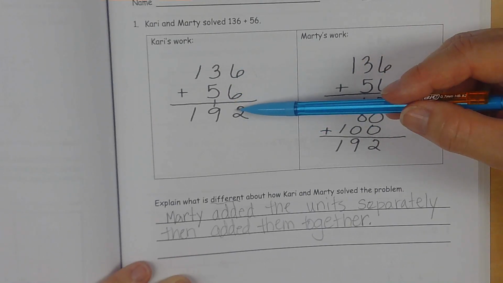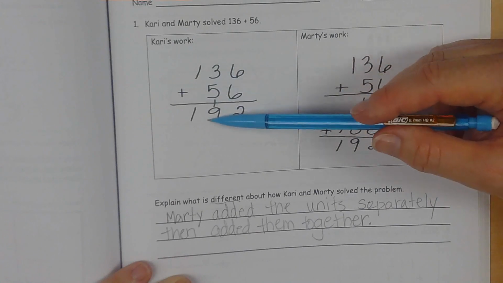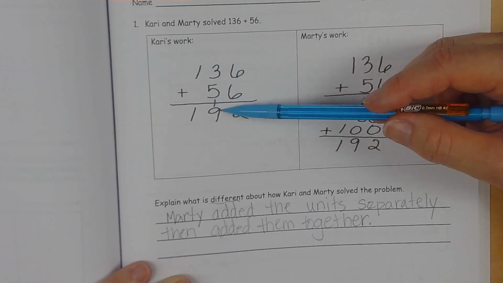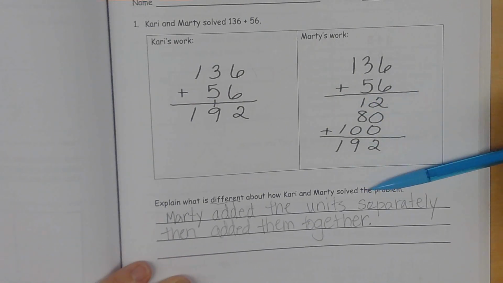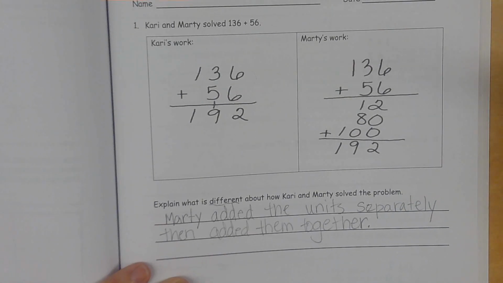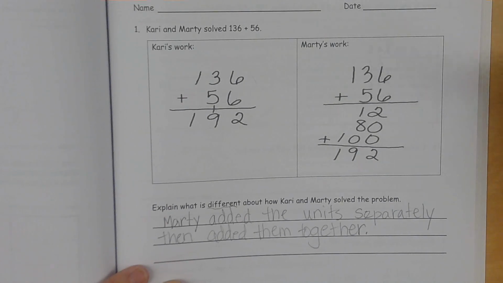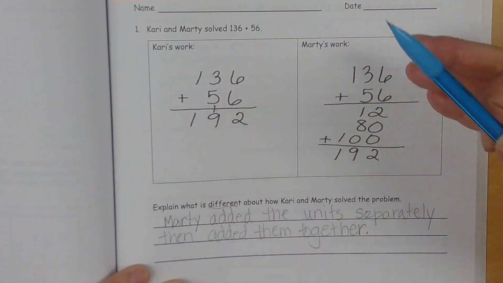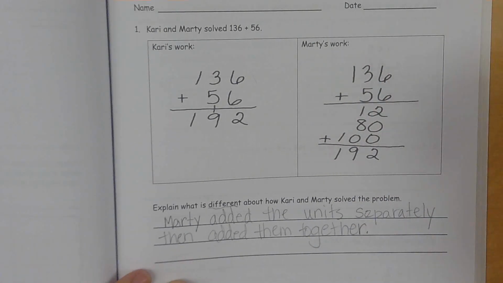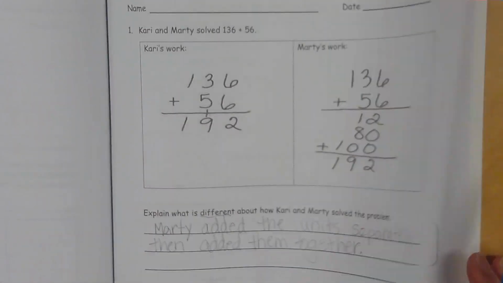She added her units but blended that right into adding the next set of units. Instead of doing one set of units at a time, the ones, the tens, the hundreds, and then putting it all back together. So it's really just a question of which one you prefer. What works better for you? That's all it is. And while we're doing these lessons where you're learning this strategy, we're telling you you have to practice those strategies. But eventually, you just need to decide which one you like.